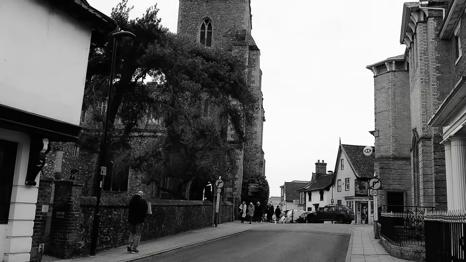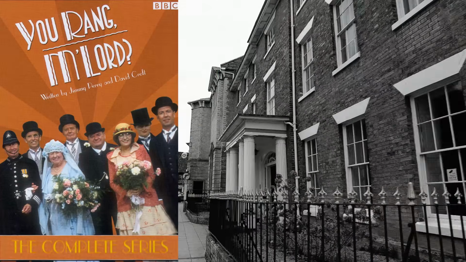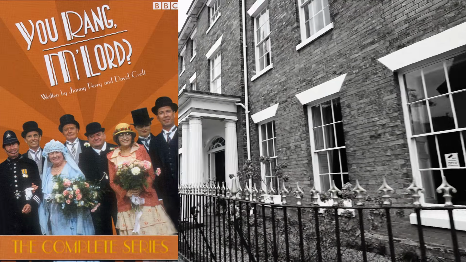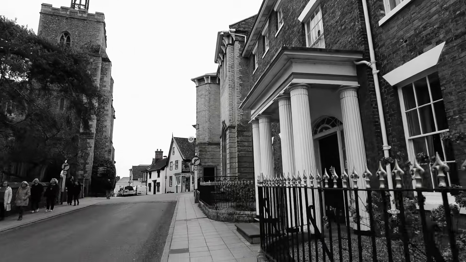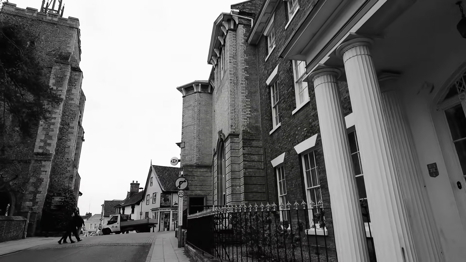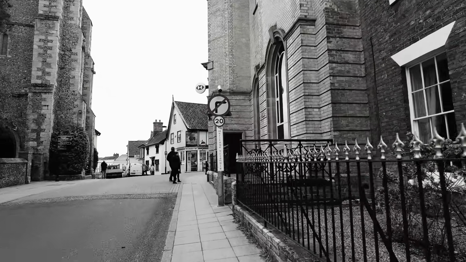Of course, somewhere around here they filmed the TV comedy series You Rang, M'Lord. All around here, they used the bus factory. What's it called again, Russell? You Rang, M'Lord. I'm not sure it was one of these houses like this they used as an outside shop. I don't think it's exactly this one. It had all these pillars and columns. That's a nice piece of trivia for you.